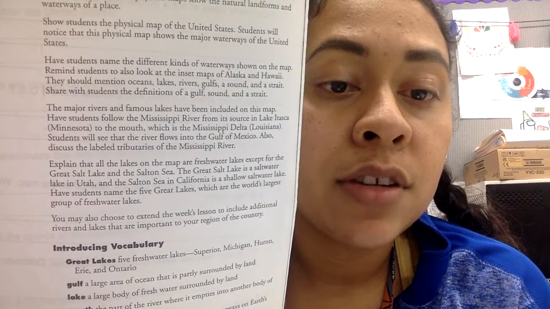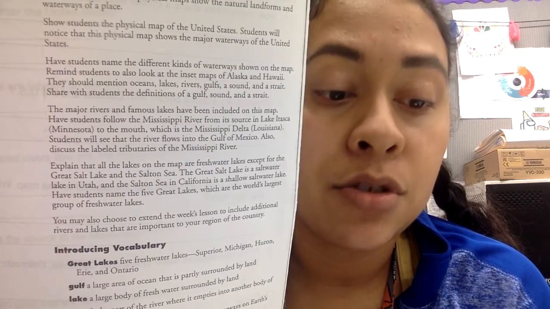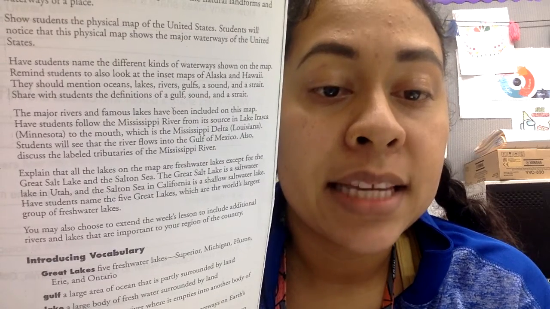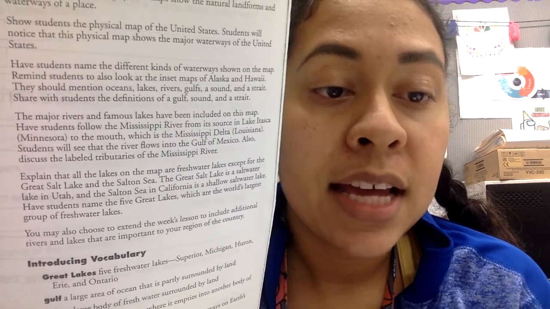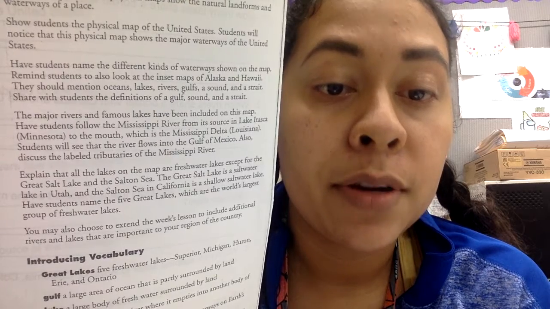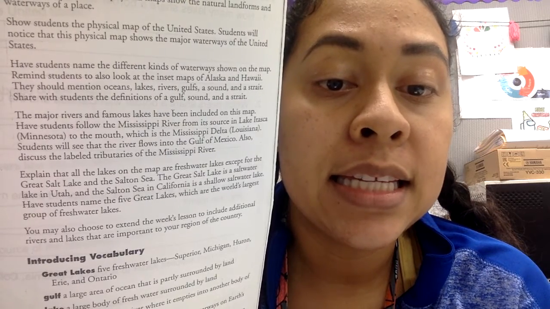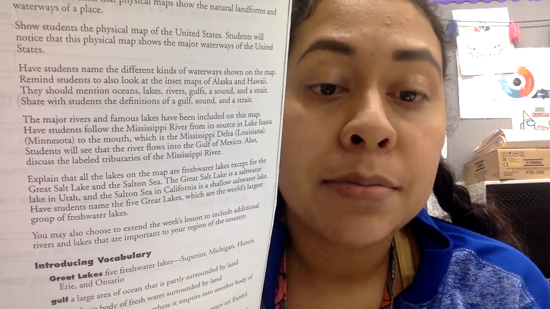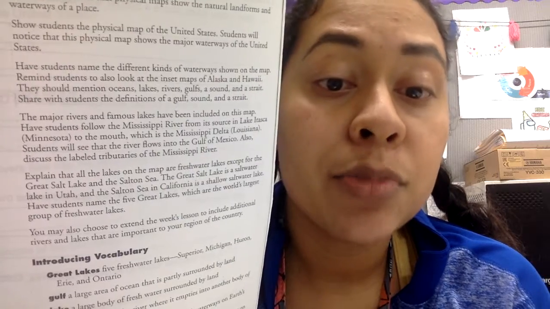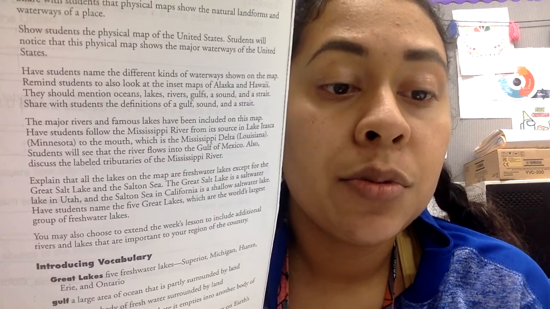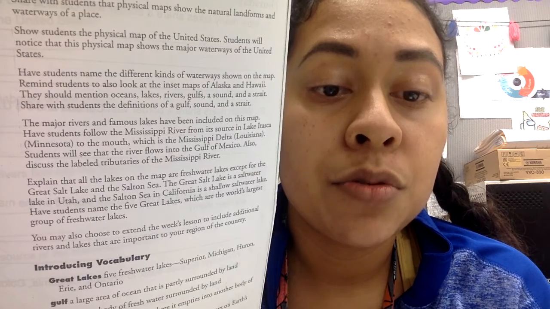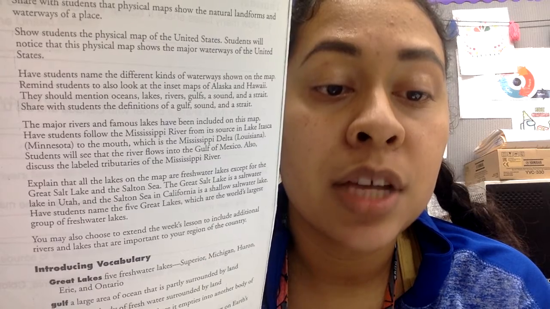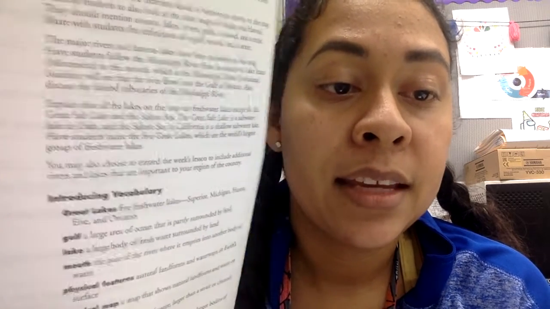Share with students the definitions of a gulf, a sound, and a strait. We will go over that in the vocabulary. The major rivers and famous lakes have been included on this map. Have students follow the Mississippi River from its source in Lake Itasca in Minnesota to the mouth, which is the Mississippi Delta, all the way to Louisiana. Students will see that the river flows into the Gulf of Mexico. Also, discuss the labeled tributaries of the Mississippi River.